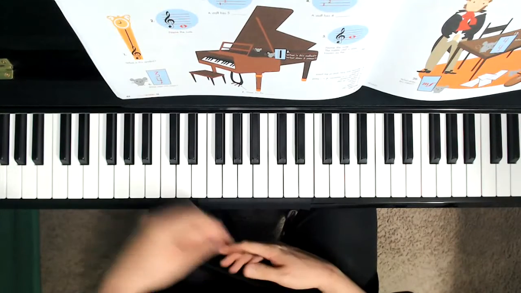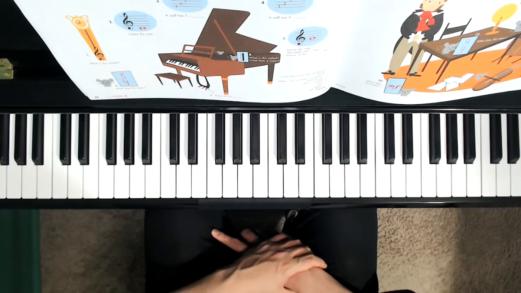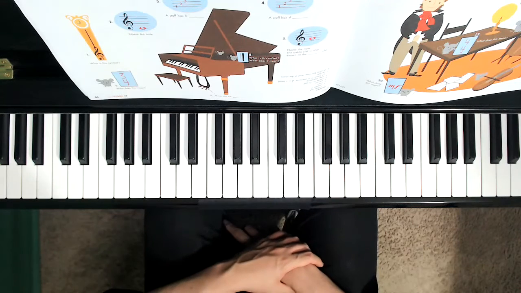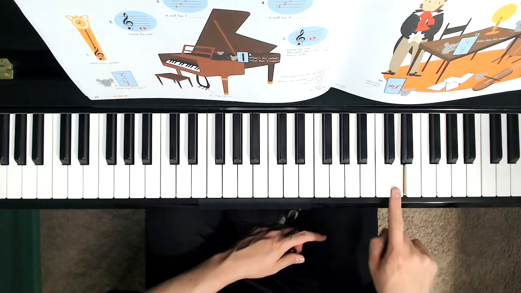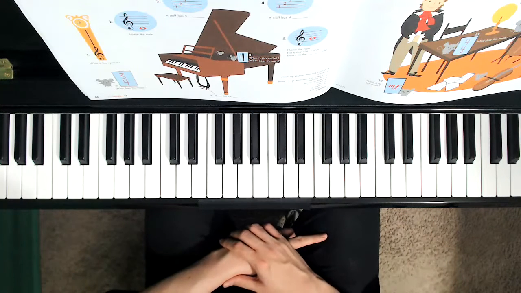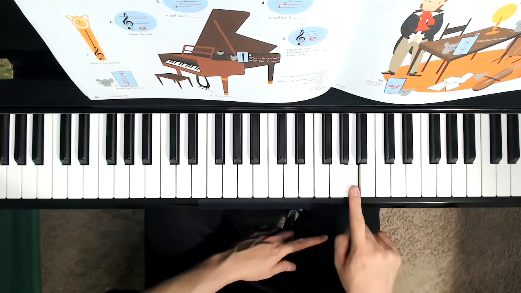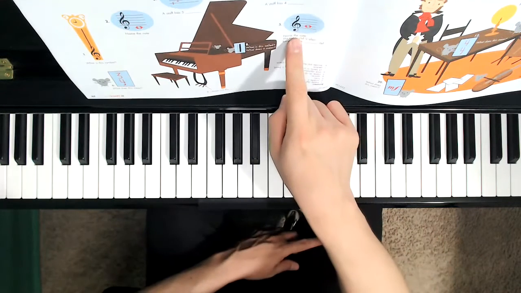Very good. Now on number three here, it says a staff, which is where we place our notes, whether on lines or spaces, has five what? I think it's got lines, 5 lines. And it also has 4 spaces. Let's go now to number 5 here.